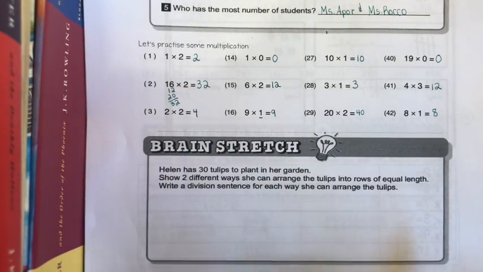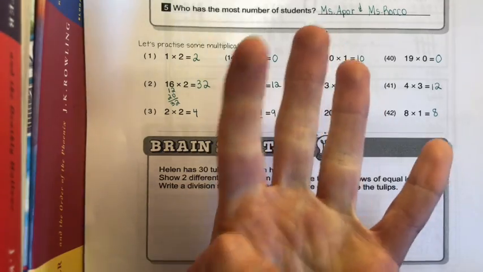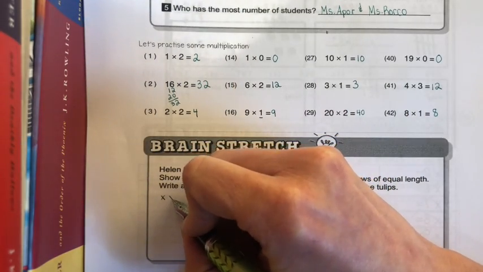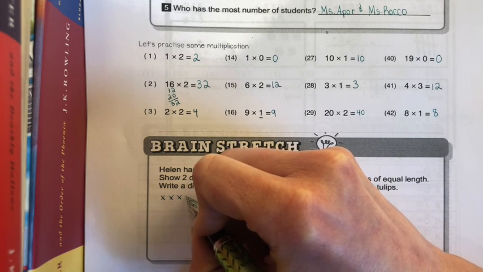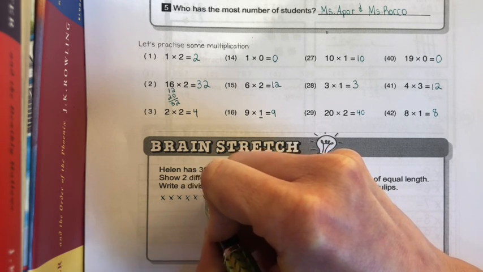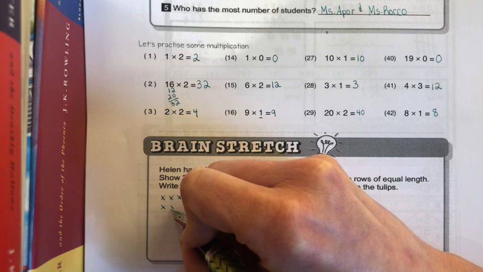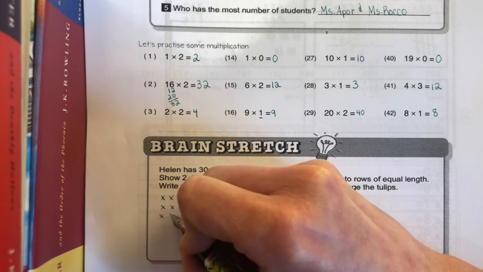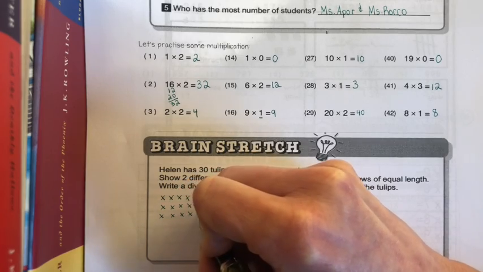We know our 5s, 5, 10, 15, 20, 25, 30. So 6 groups of 5. I'm just going to draw an array. 6 groups of 5. 1, 2, 3, 4, 5, 6.